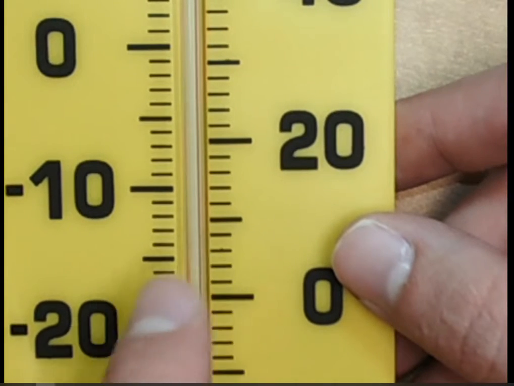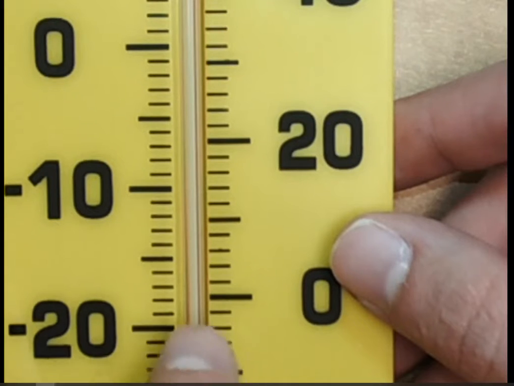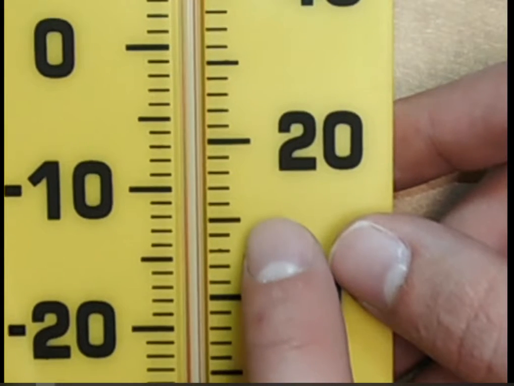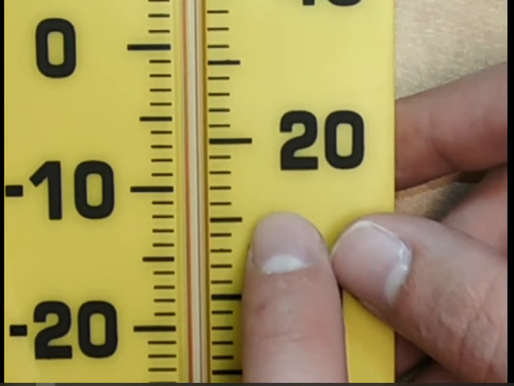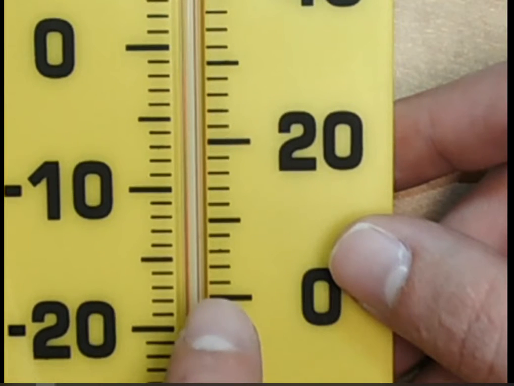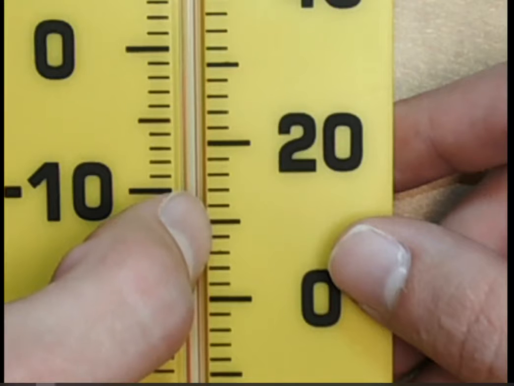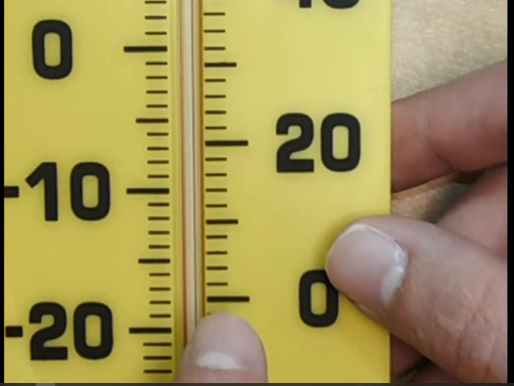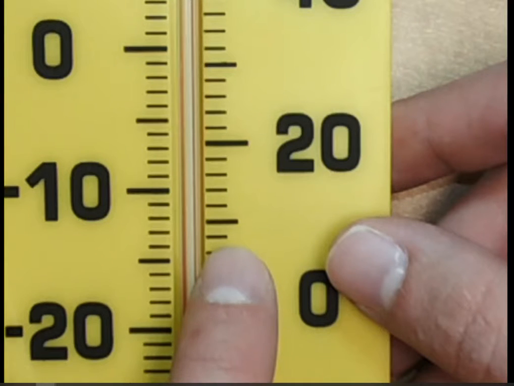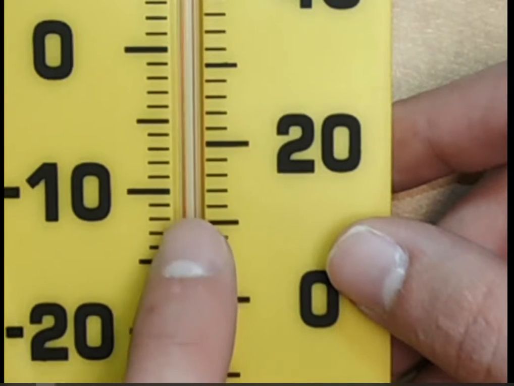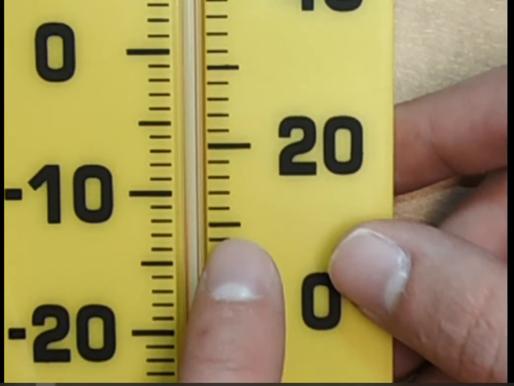Now, if we look, we know from this tick mark to this little black tick mark is 10. But we have these little tick marks in between the 0 and our middle tick mark 10. So there's 1, 2, 3, 4. So there are 4 little tick marks before we get to our 10.